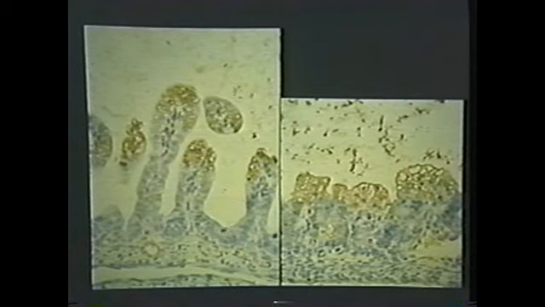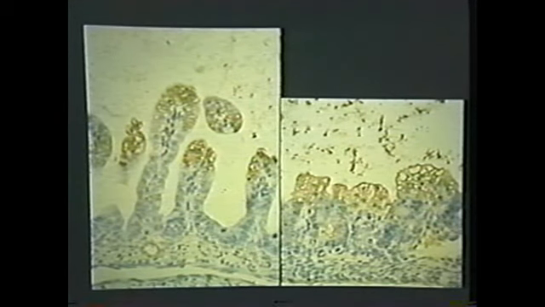Another possible cause of enteritis in infant mice. These animals have soiled perineal regions and also soiled tails, indicating that they have active cases of diarrhea. And by immunohistochemistry, this was identified as a rotavirus infection.